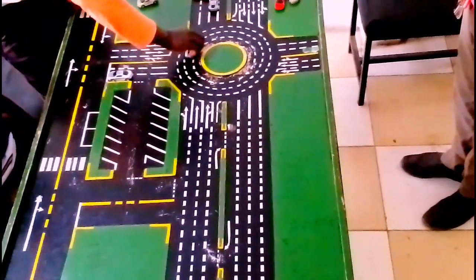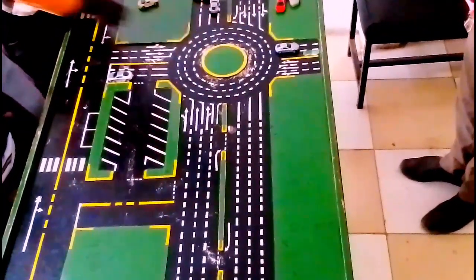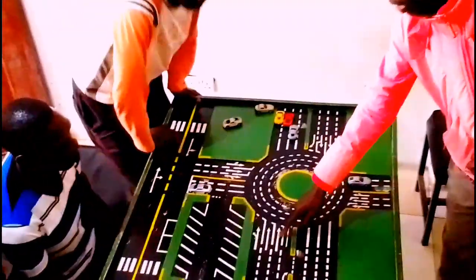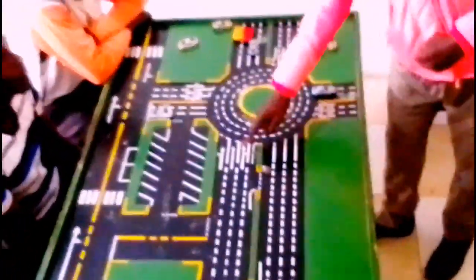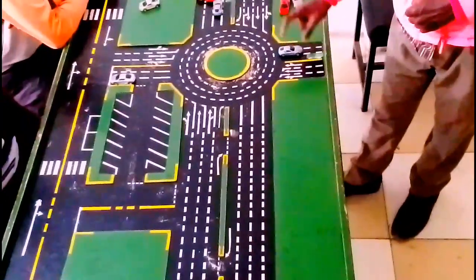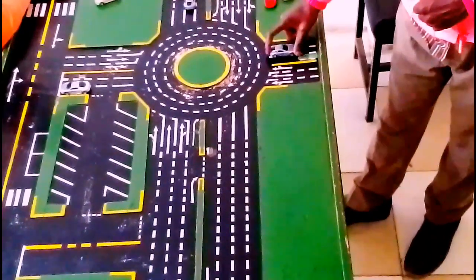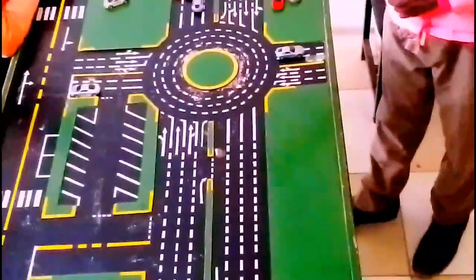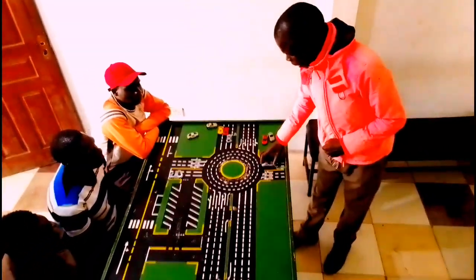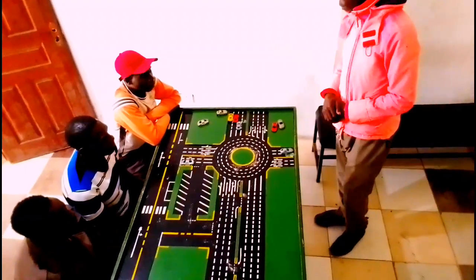Yes. You exit. You enter lane number 2. Why do we enter 2 and not 3? Because when you are coming from the major road, your exit is on the left-hand side and on the right-hand side, and on the right-hand side we have minor roads or the feeder roads. It means we will subtract 3 minus 1. Then we enter lane number 2. Correct.